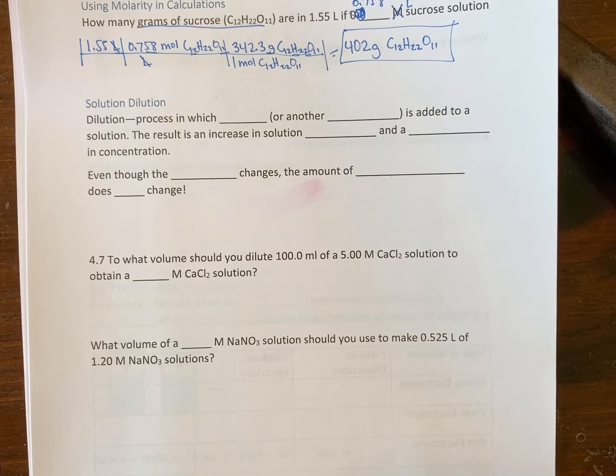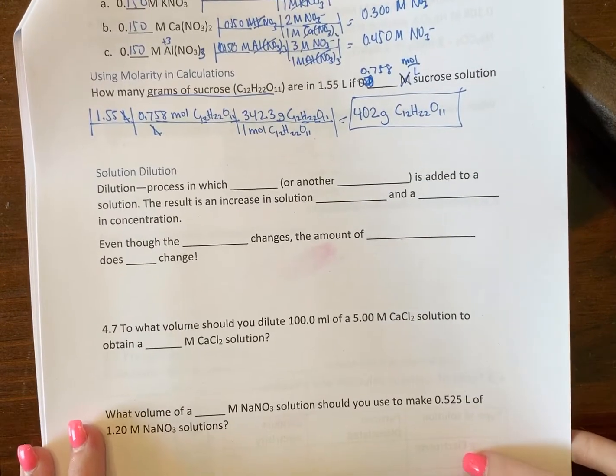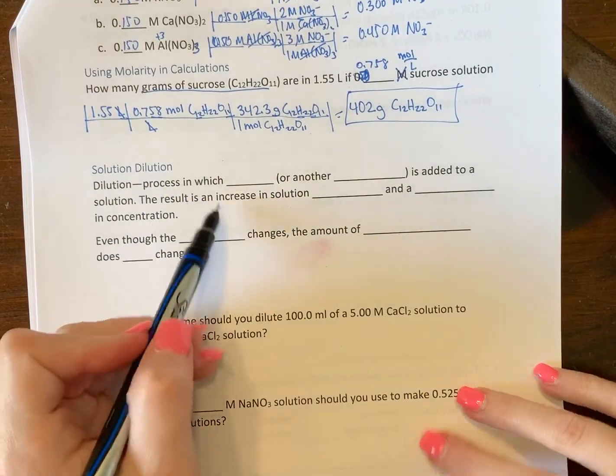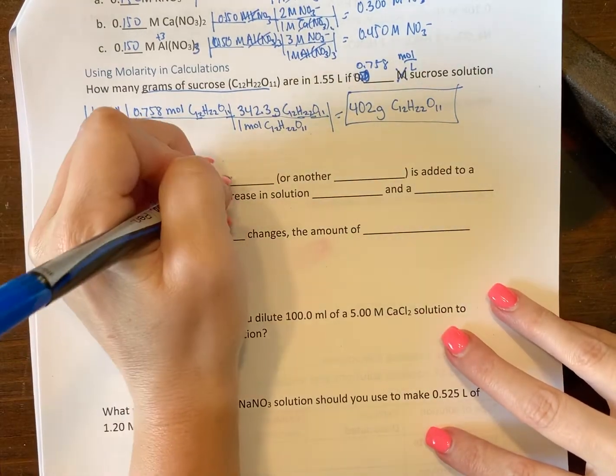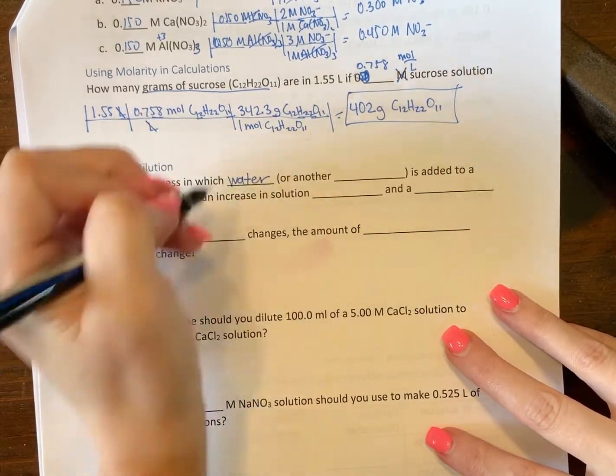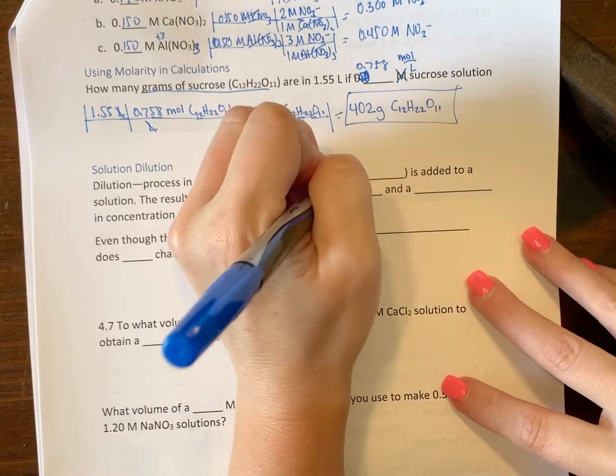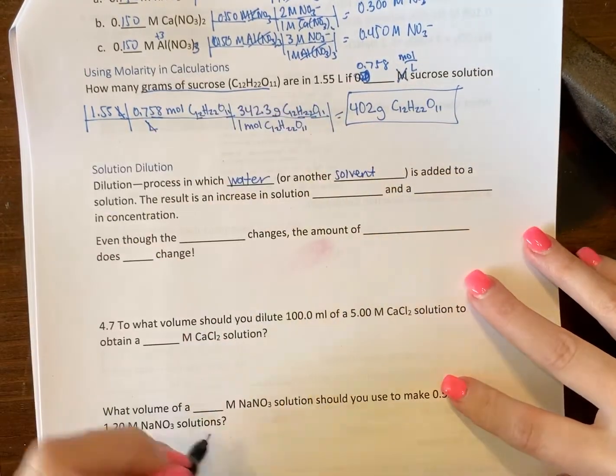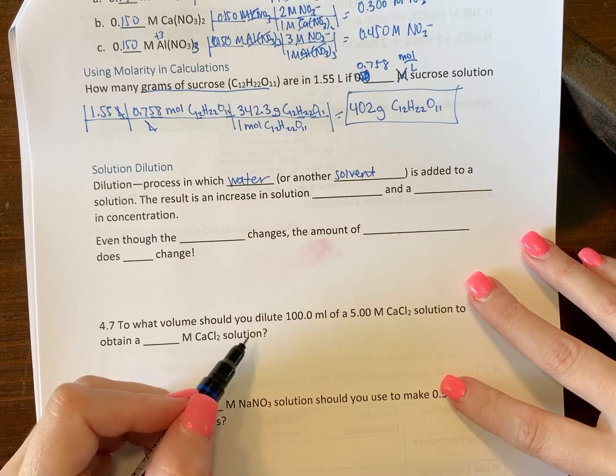Now we can dilute solutions. So solution dilution is a fun thing to say. We'll be using this in the lab several times, but let's talk about what dilution is. Dilution is a process where we're always going to use water, but you could use another solvent. You might do that in organic. We're going to add it to another solution.